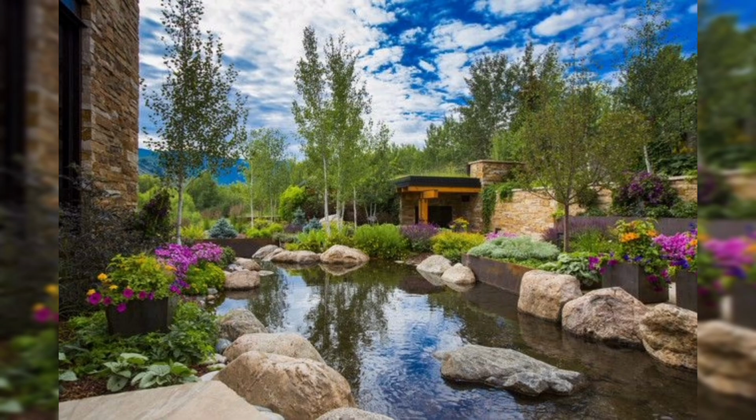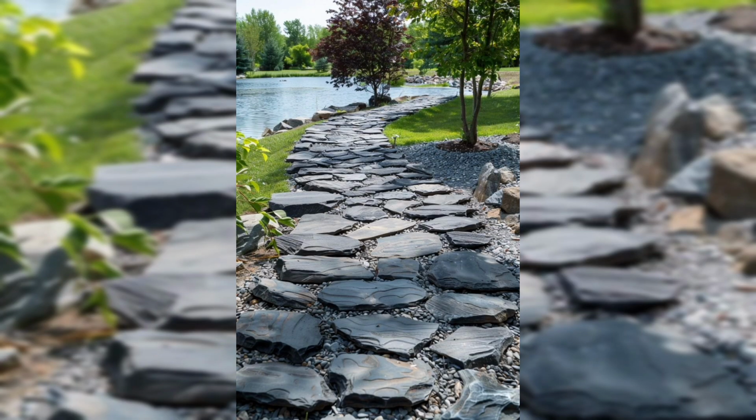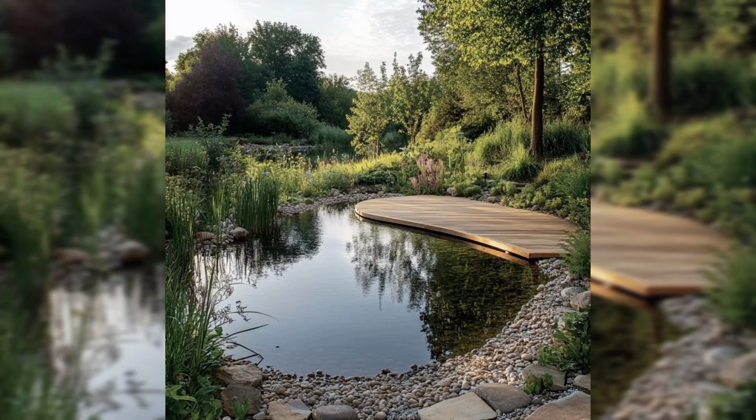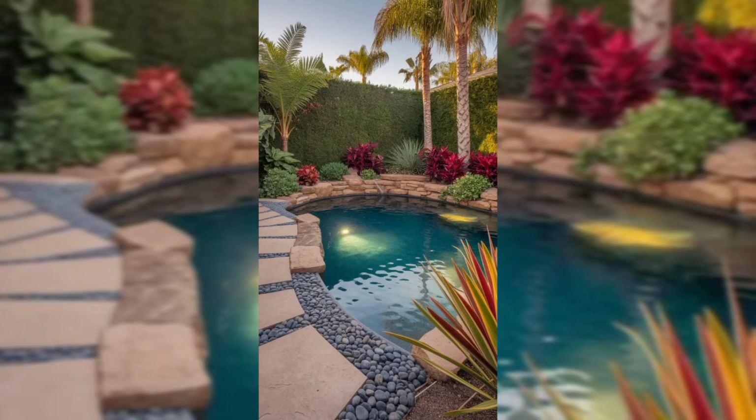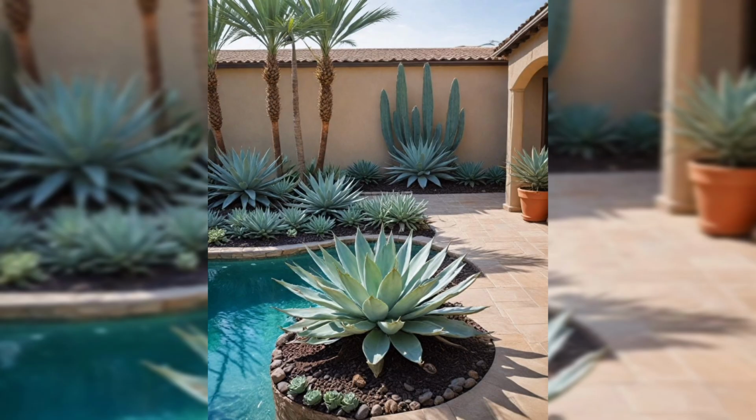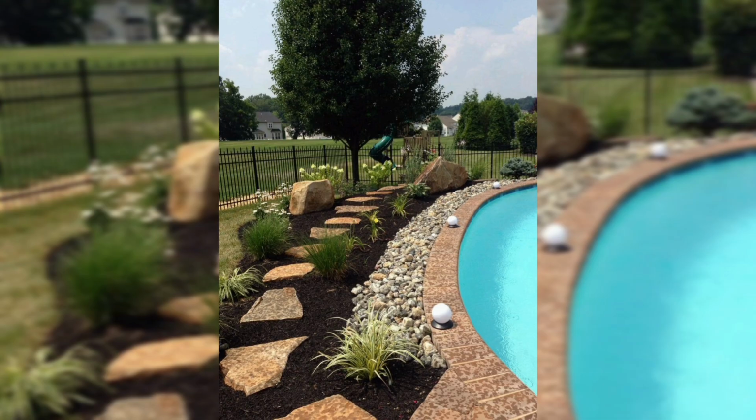River rock with tropical plants. River rock with tropical plants brings a touch of paradise and creates a lush resort style look.